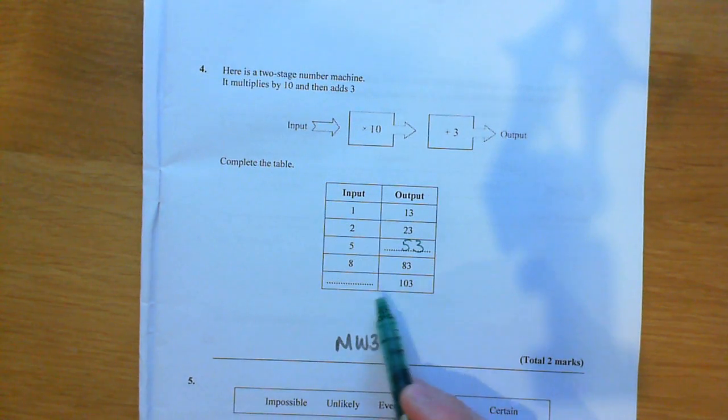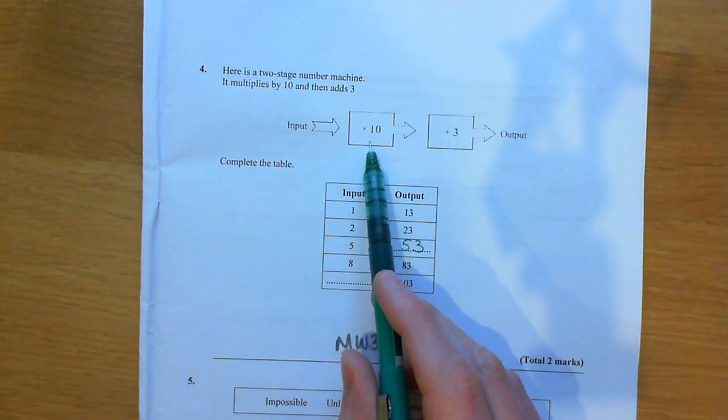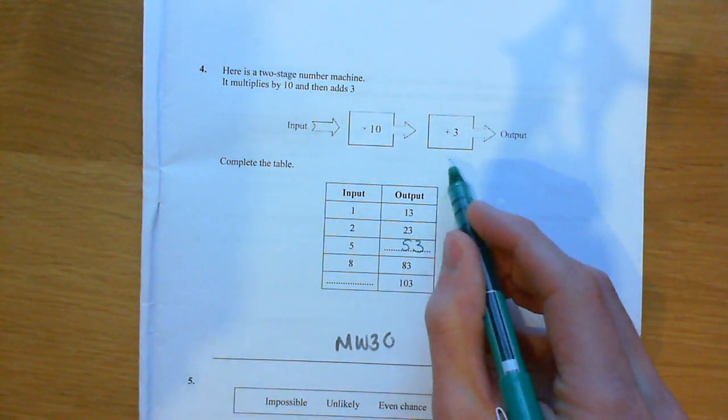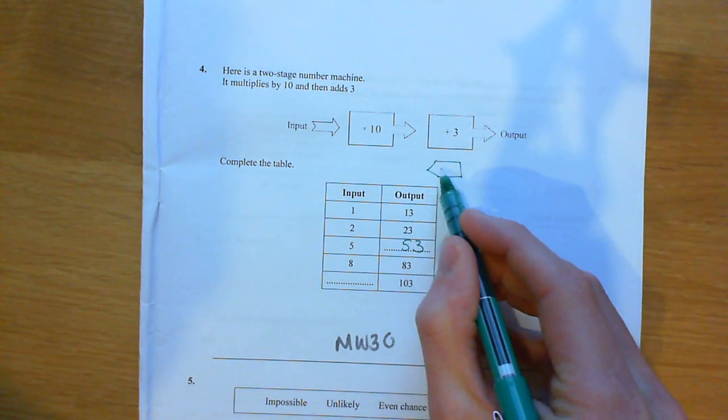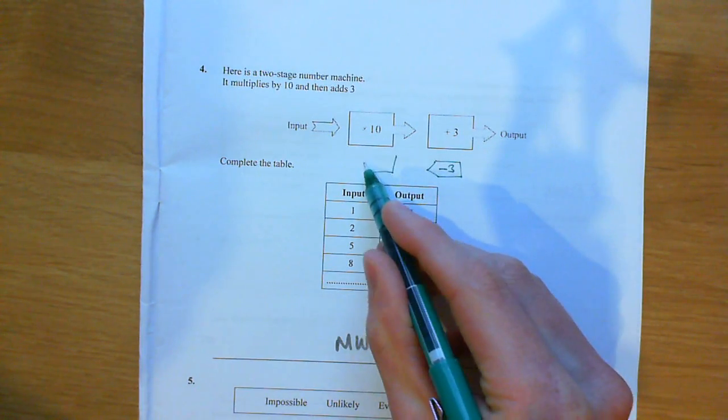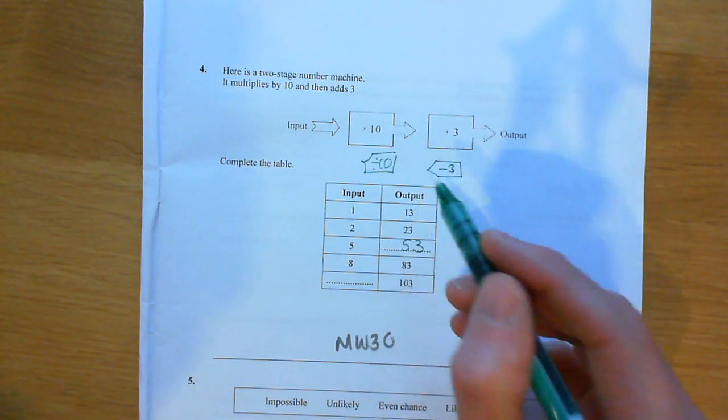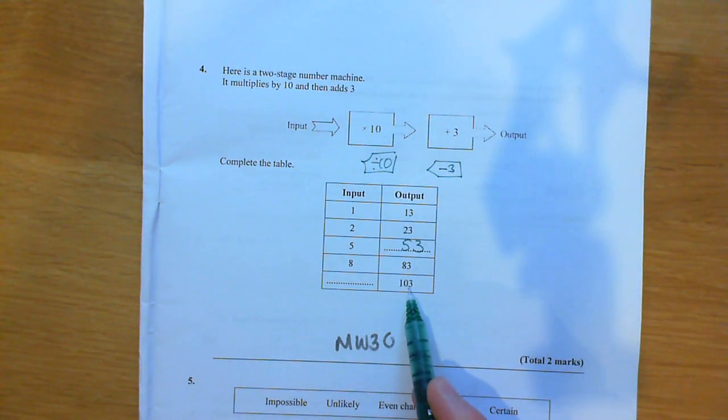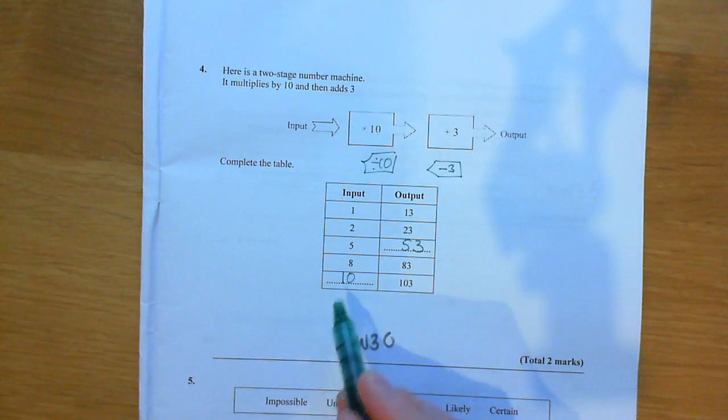Now this one, we know the output, we have to find the input. So working this way, it's times 10, add 3. Working this way, let me take 3, divide by 10. So 103 take 3 is 100, divided by 10 is 10. There we go.